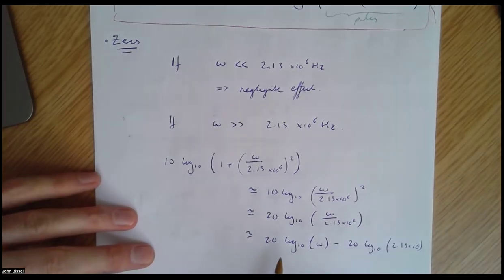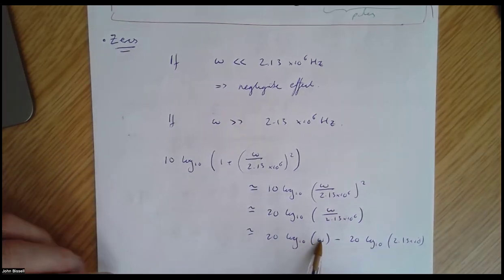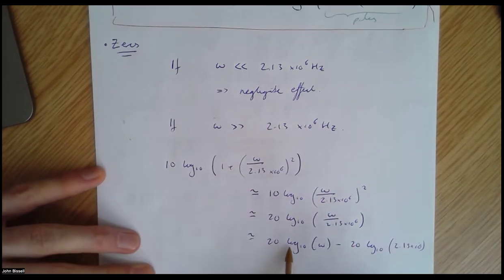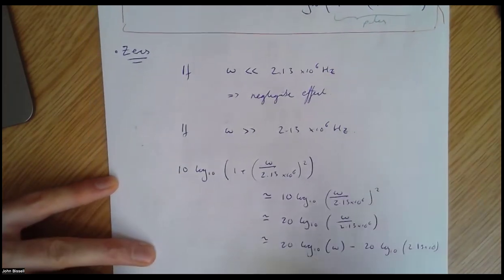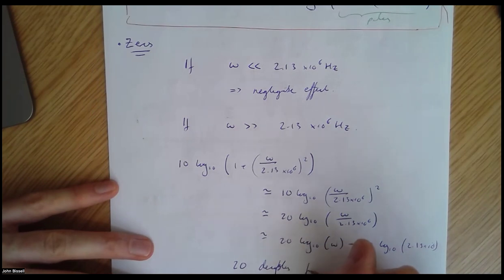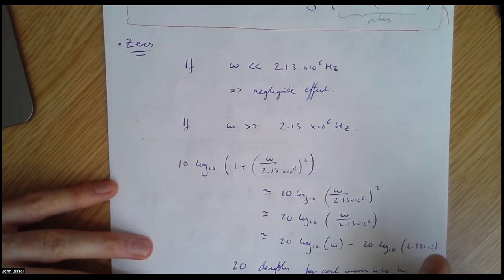So what we can see then is that when the frequency is much larger than the zero frequency, it contributes 20 decibels for each increase in omega by a factor of 10.